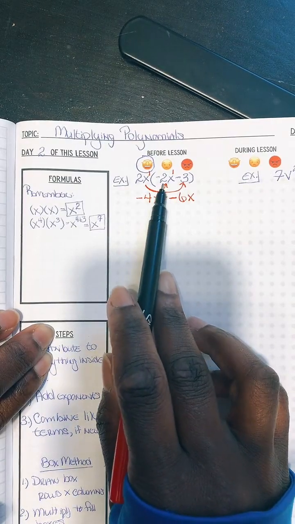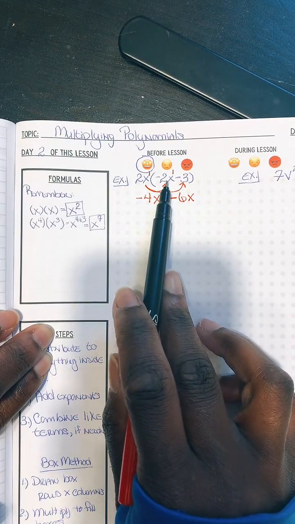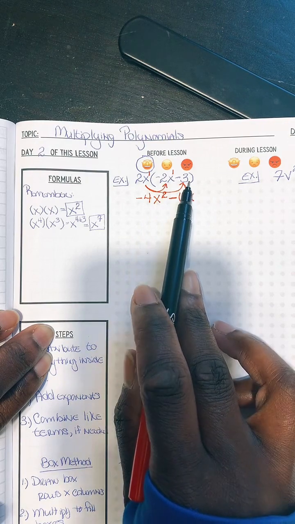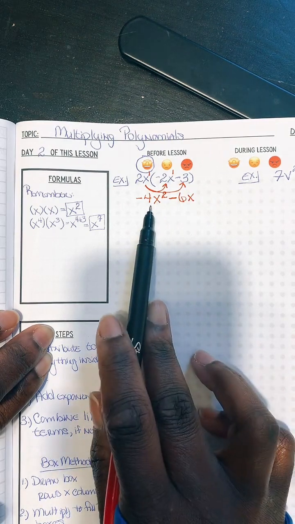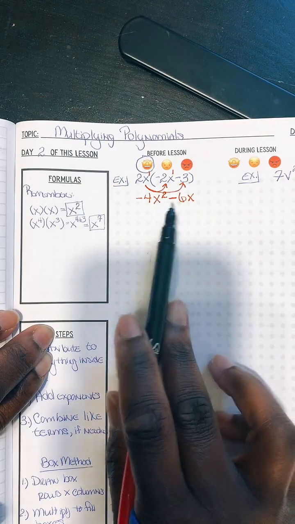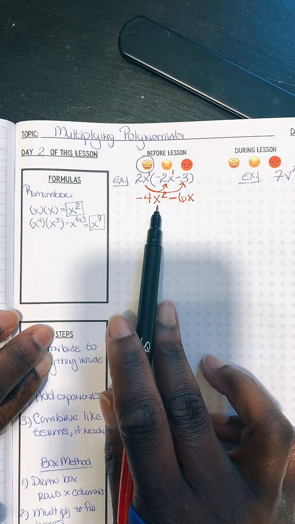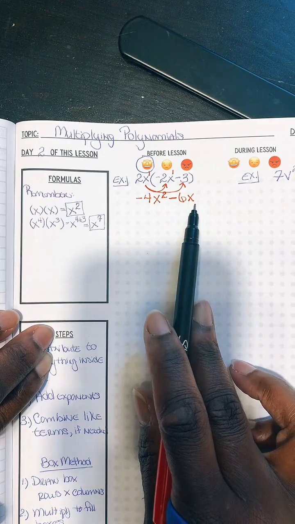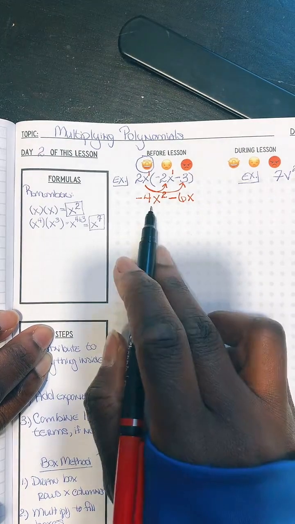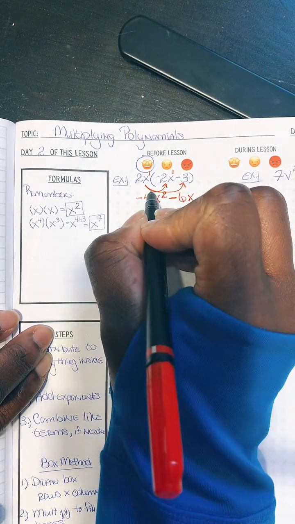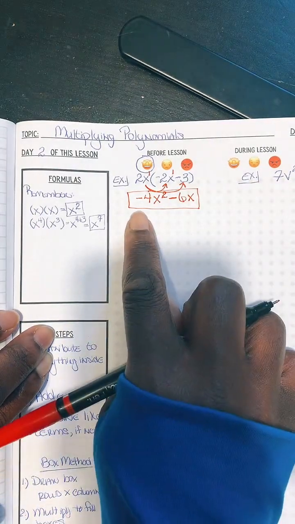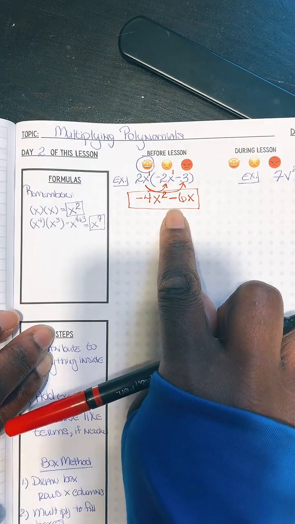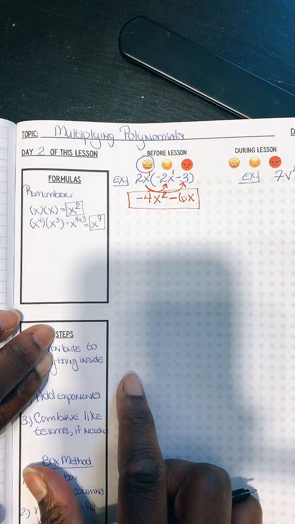We don't have any like terms inside this parenthesis. There's a negative 2x here. There's a 3 there. And then after we multiply, we still don't have like terms because there's a difference between an x squared and an x. All right. So since we can't combine those two, this is my final answer. Negative 4x squared minus 6x.